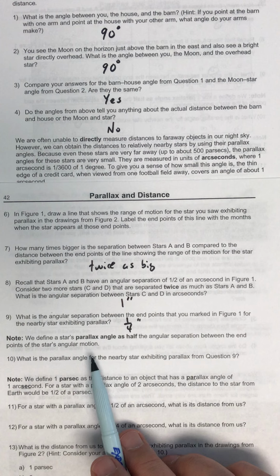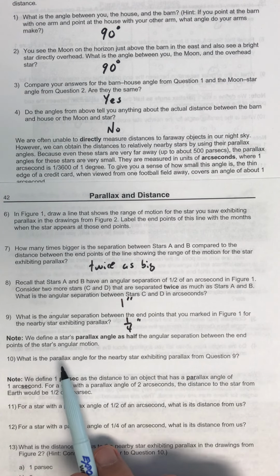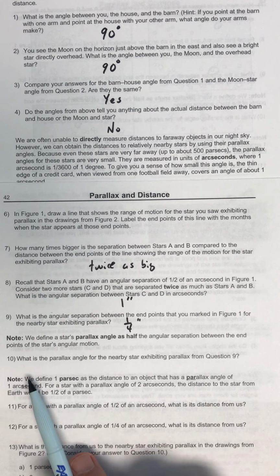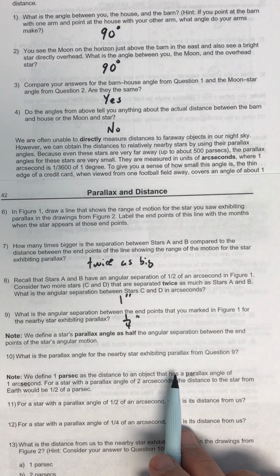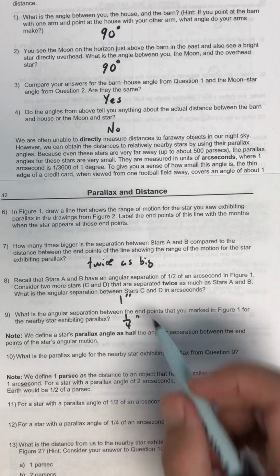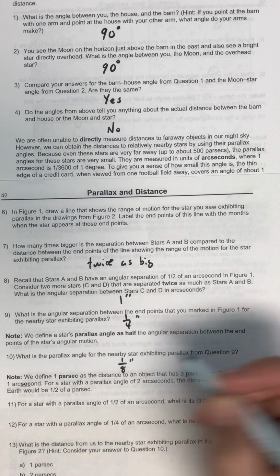Note, we define a star's parallax angle as 1/2 the angular separation between the endpoints of the star's angular motion. What is the parallax angle of the nearby star exhibiting parallax from question 9? So 1/2 of 1/4 arcsecond is going to be 1/8 of an arcsecond.